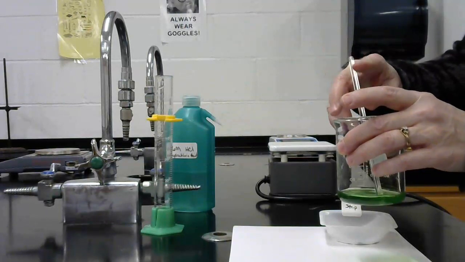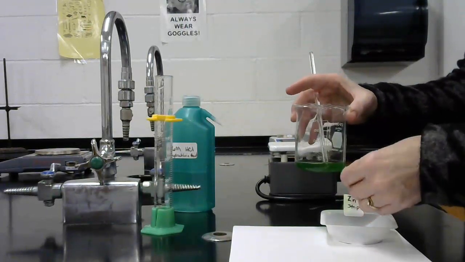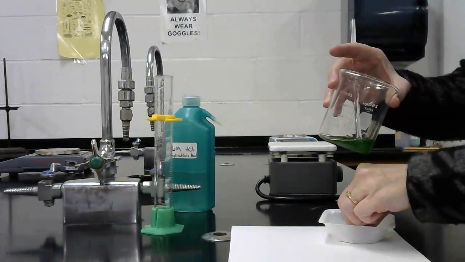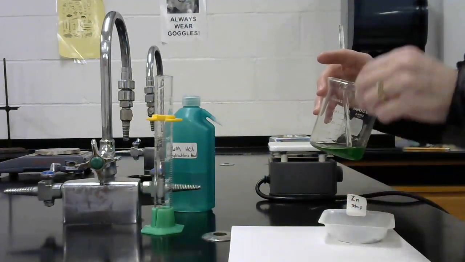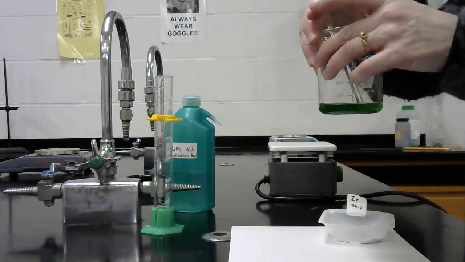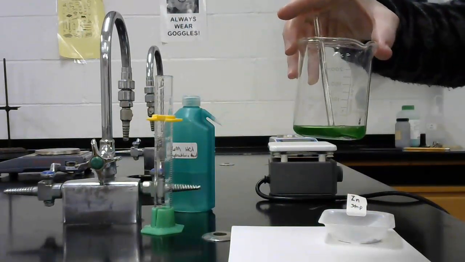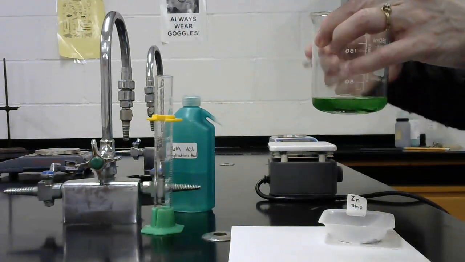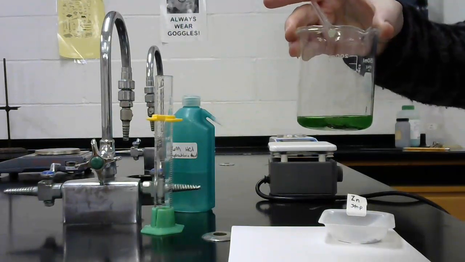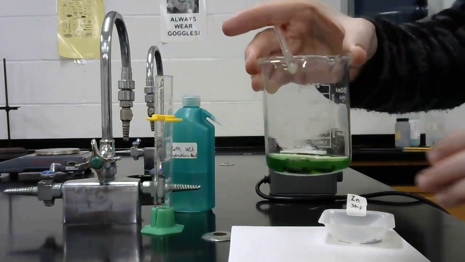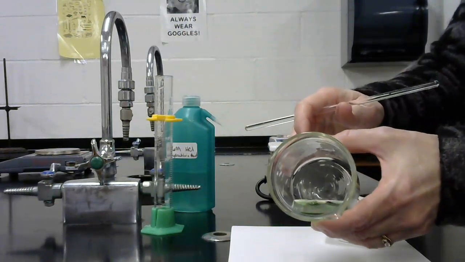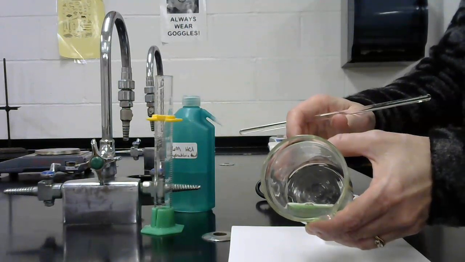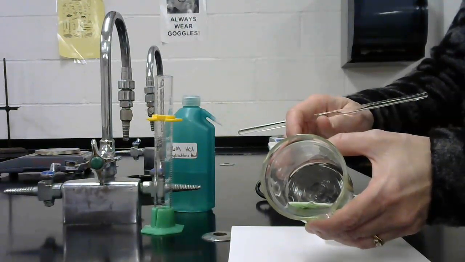So what we're going to do next is we're going to add some zinc strips to this for this to react. And we can see that as I'm adding those strips, there's some fizzing that is taking place in there. Okay? So if you look close enough, you can see, yes, there's some bubbling taking place on the surface there. So a gas is being produced.